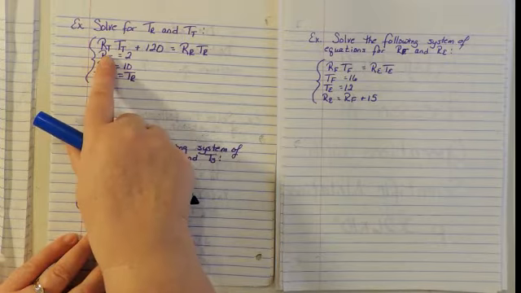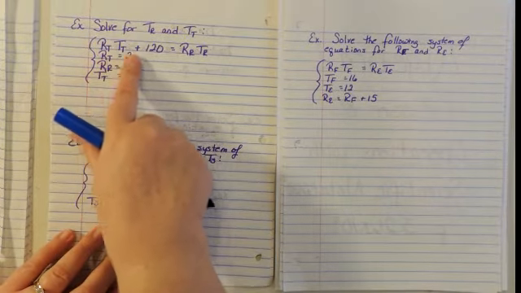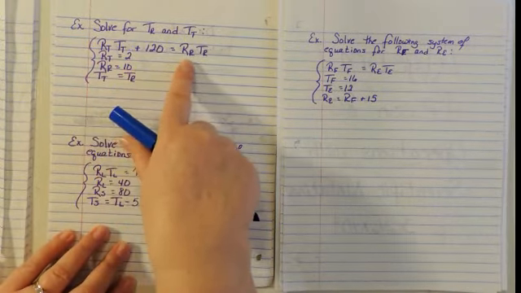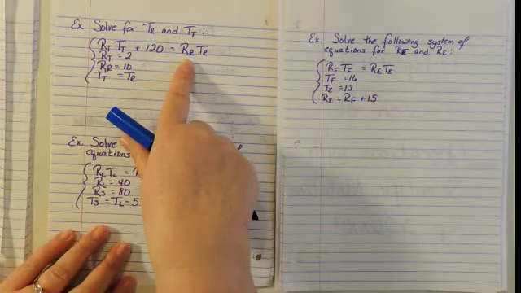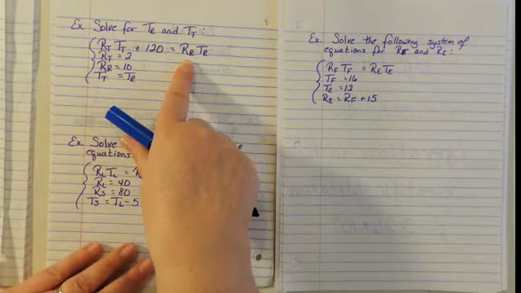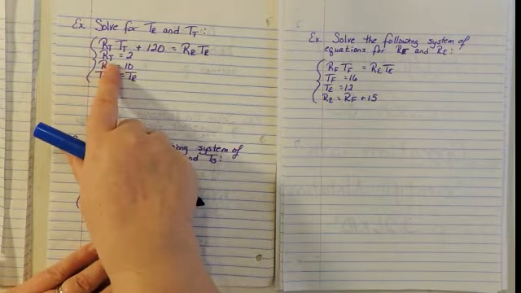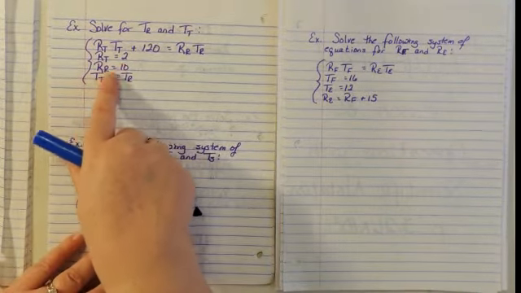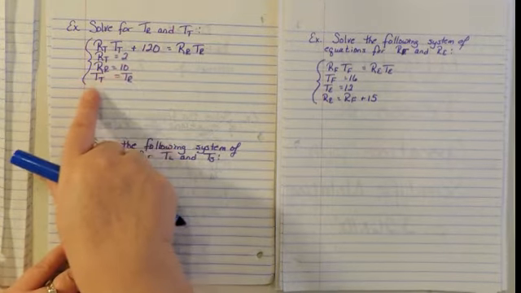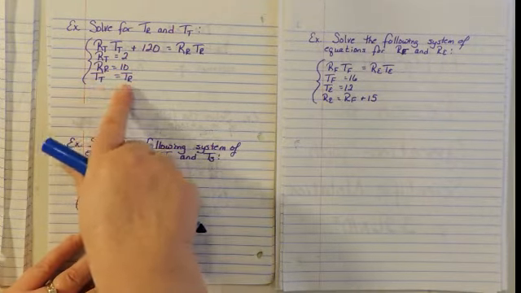So this means that the distance of the turtle plus 120 is the distance of the rabbit. So the rabbit went 120, whatever the units are, farther than the turtle did. The rate of the turtle is 2, the rate of the rabbit is 10, and their times are equal to each other.